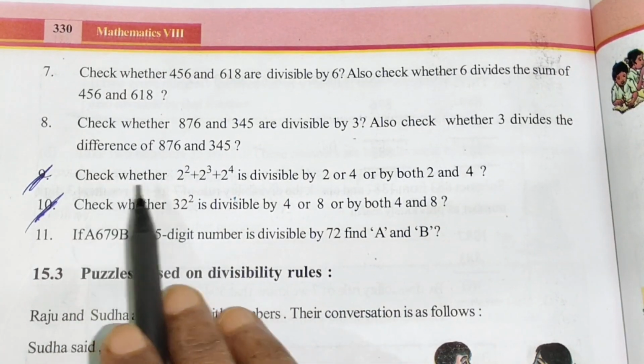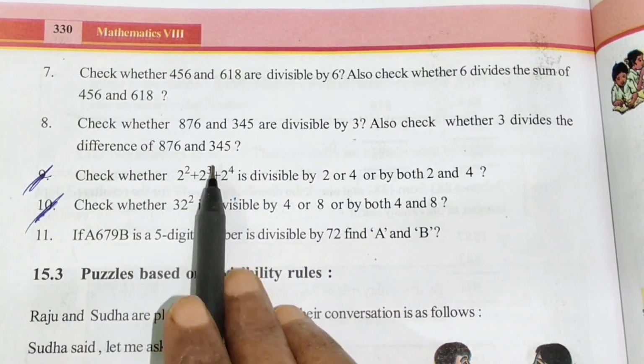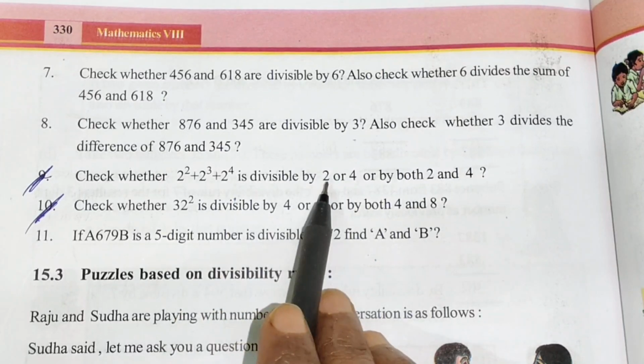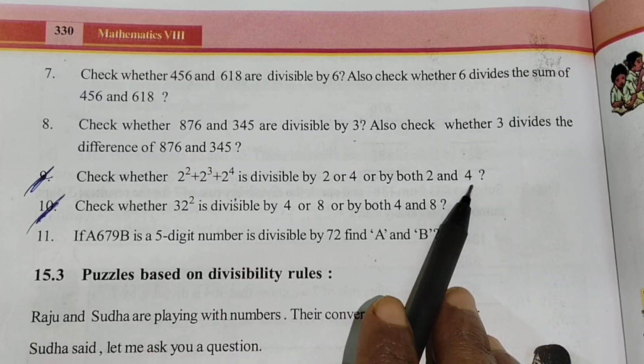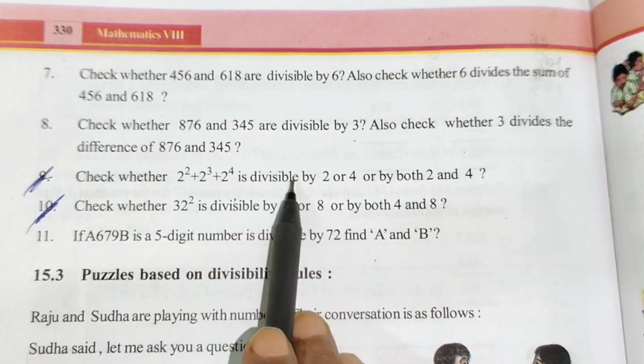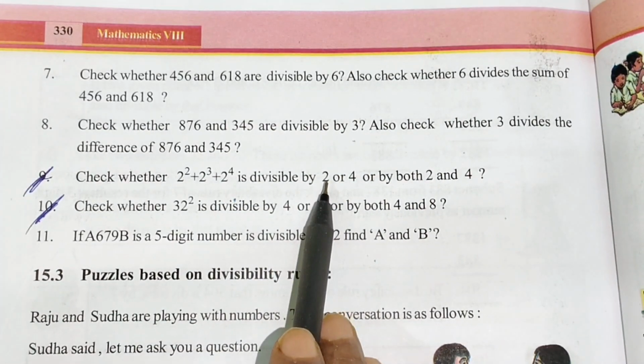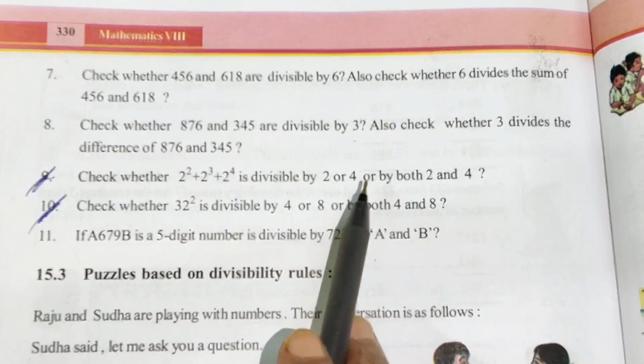Next, 9th question. Check whether 2 power 2 plus 2 power 3 plus 2 power 4 is divisible by 2 or 4 or by both 2 and 4. So first we check the divisibility rule of 2 and 4.